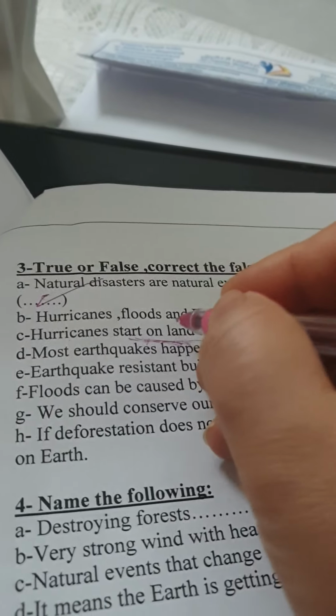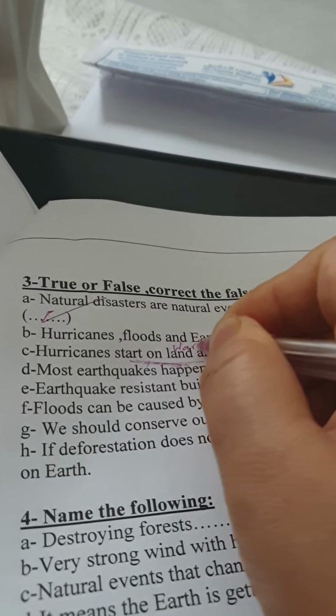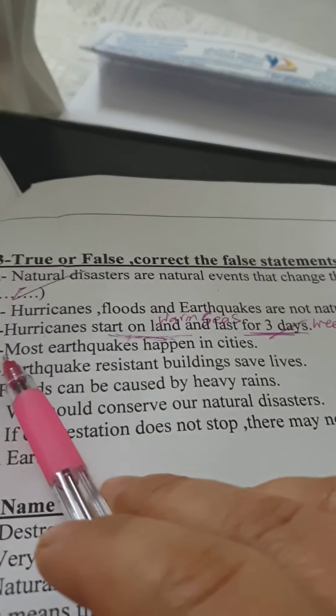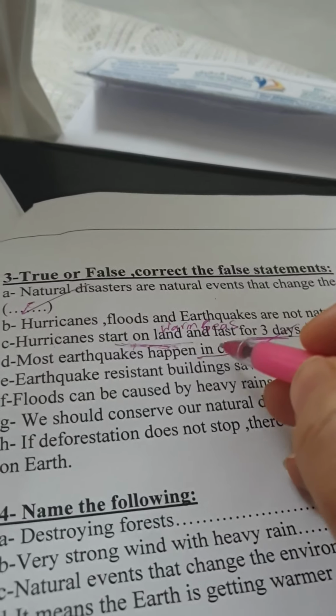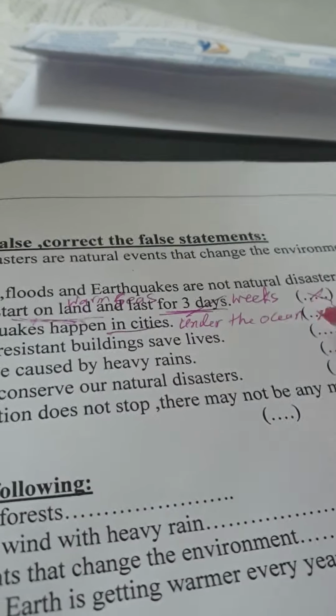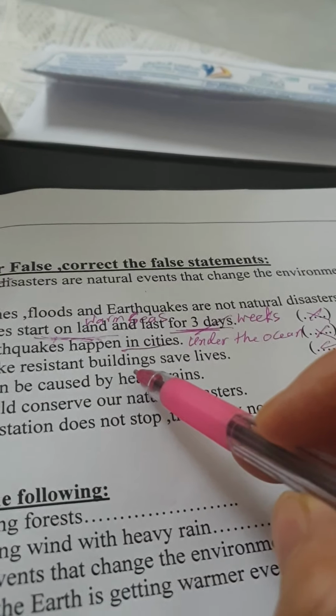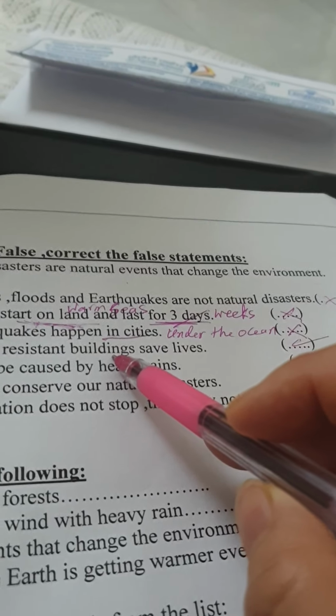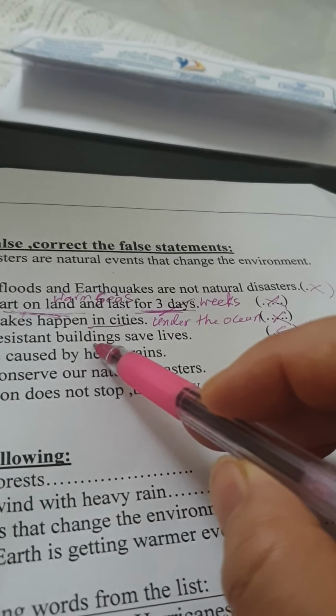Correct the false statements? Okay, so over or on warm seas, and they last for 3 weeks, not 3 days. Most earthquakes happen in cities? No. Allah is very merciful to us, and that's why most of the earthquakes happen under the ocean, away from the people. Earthquake resistant buildings save lives, yes, and the people in Japan construct buildings like this to save their lives, because Japan is in the middle of the ocean. They suffer from so many earthquakes.